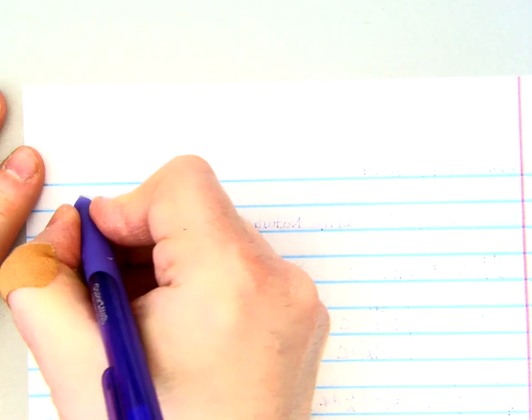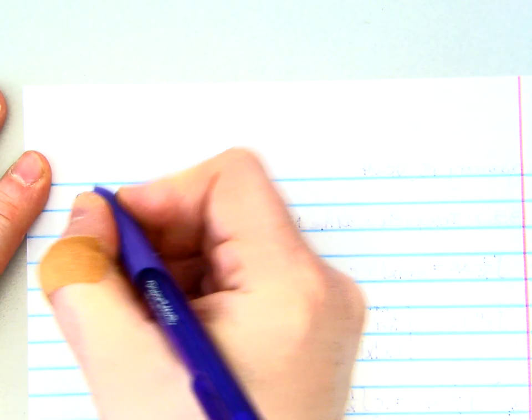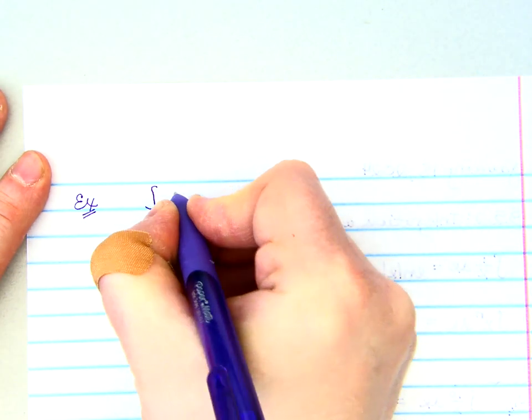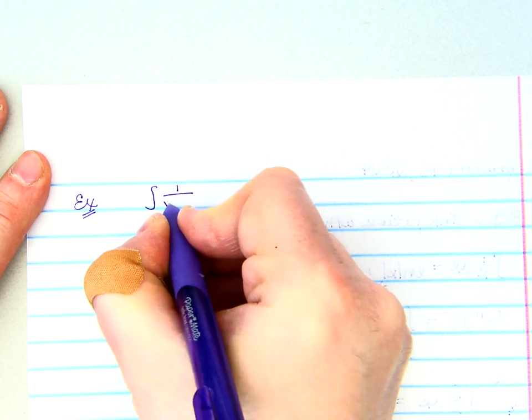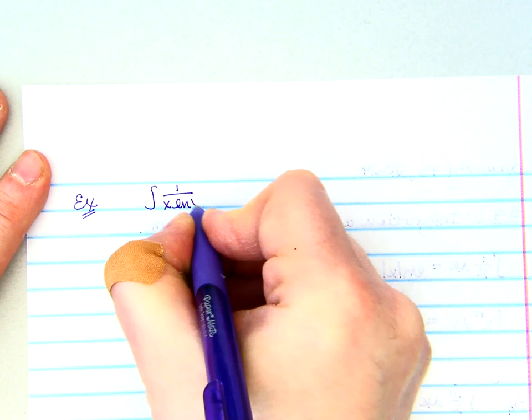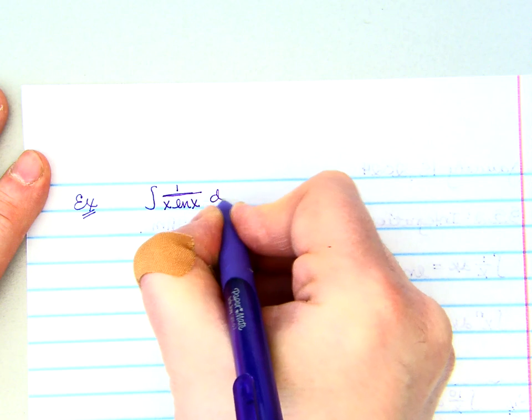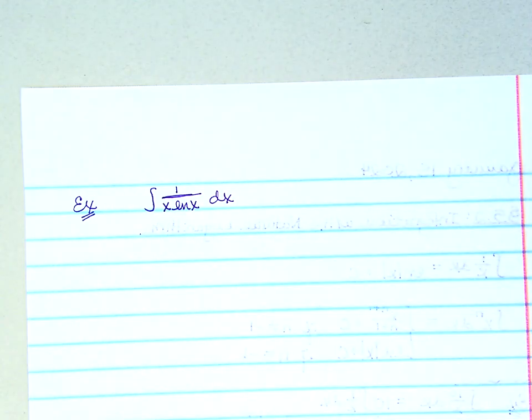Let's take a look at, okay, this one's a little strange. The integral of 1 over x times the natural log of x dx.